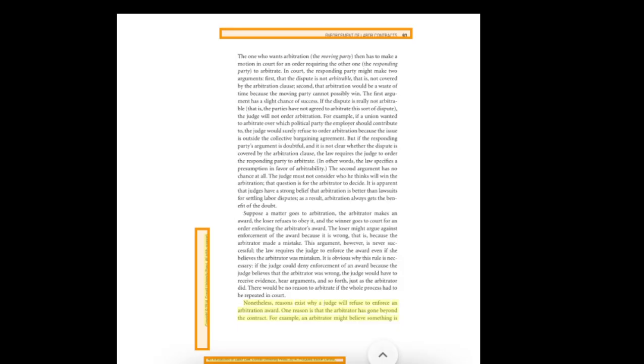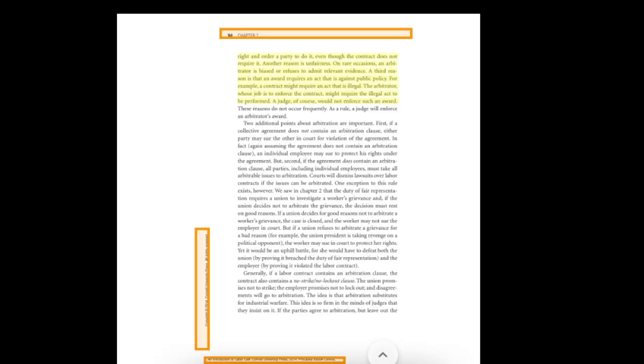One reason is that the arbitrator has gone beyond the contract. For example, an arbitrator might believe something is right and order a party to do it, even though the contract does not require it. Another reason is unfairness. On rare occasions, an arbitrator is biased or refuses to admit relevant evidence.